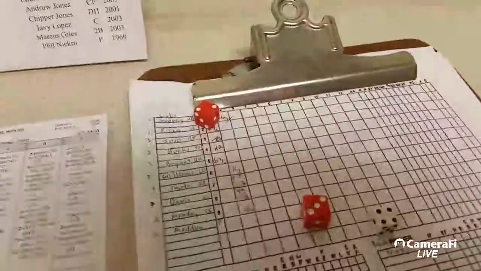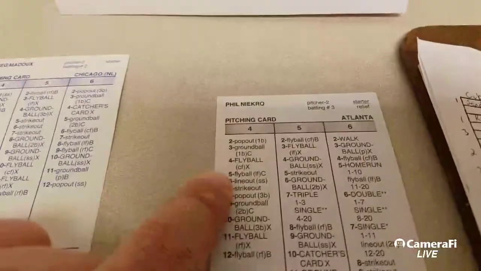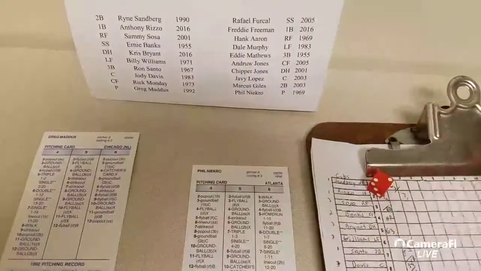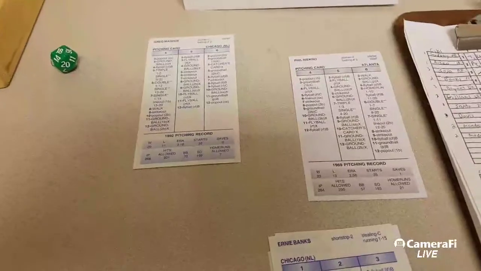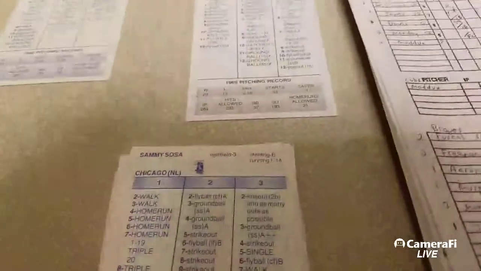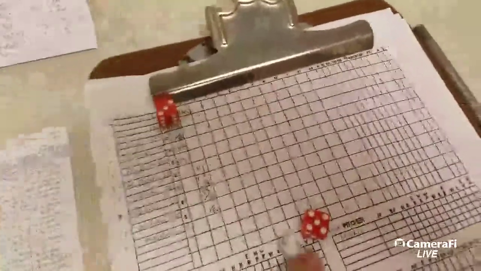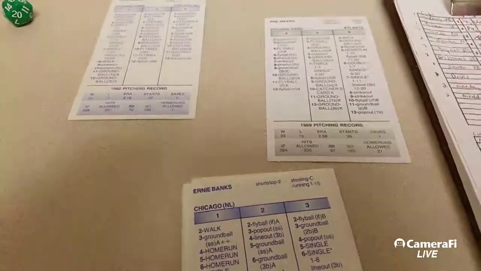Here is Anthony Rizzo to start the third, 4-5 against Niekro. 4-5 is a fly ball to left, and that's 1 away. So 1 out, and here is Sammy Sosa. Had Ernie Banks up there, it's really Sammy Sosa. 2-8. Sammy Sosa, 2-8 is a strikeout. Hey Jerry, how you doing? 2 down as Sosa goes down on strikes.